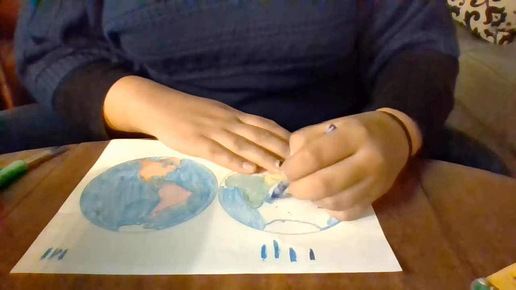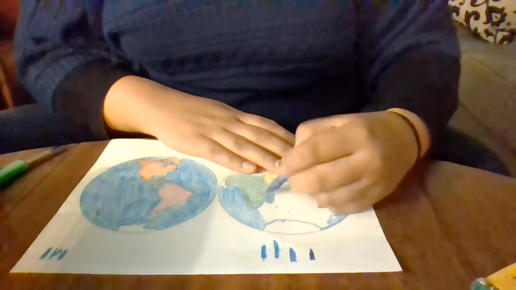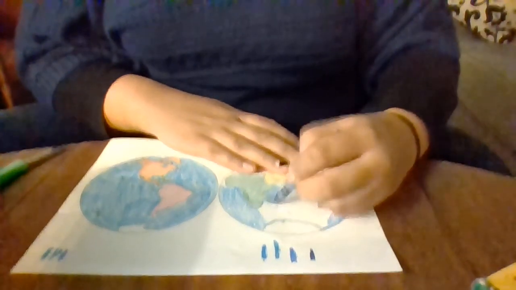I gotta color water all around it because it's an island too.